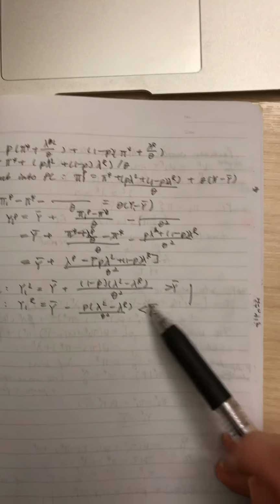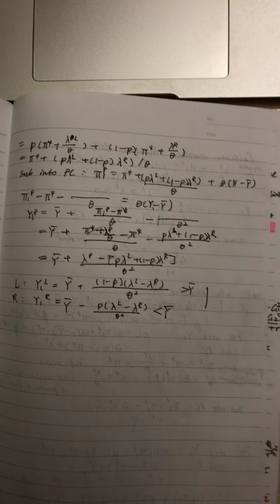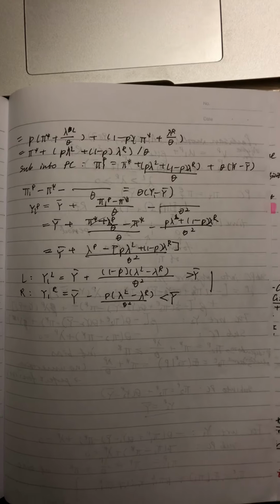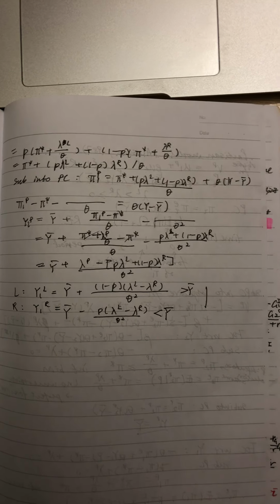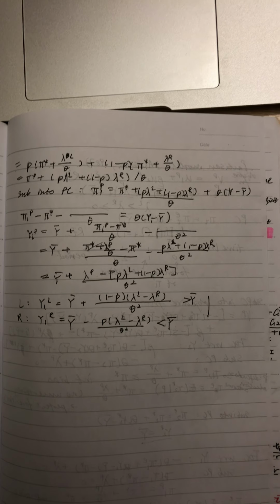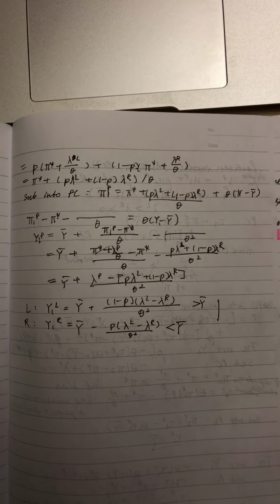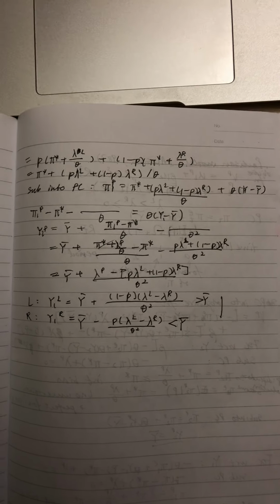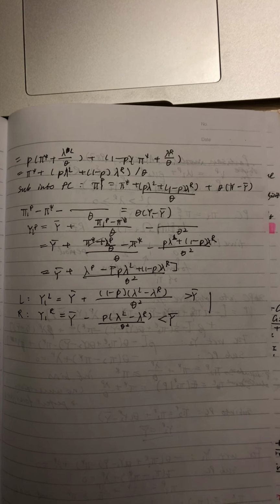So to summarize, in this model we get both inflation bias and political cycle, and hence this model is called the political business cycle model.